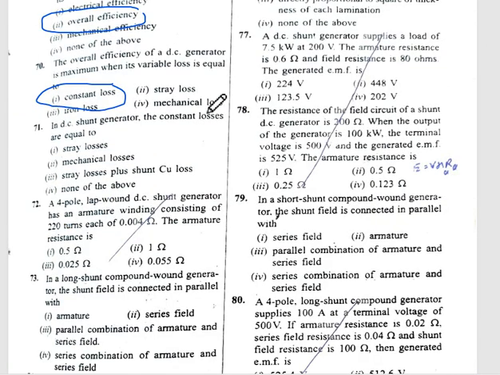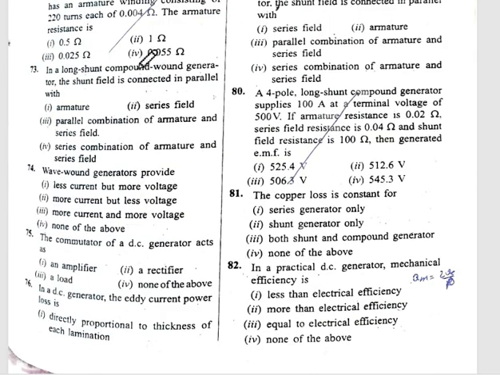In DC shunt generator, the constant losses are equal to stray losses plus shunt copper loss. In a long shunt compound wound generator, a shunt field is connected in parallel with the series combination of armature and series field. Wave wound generator provides less current but more voltage.